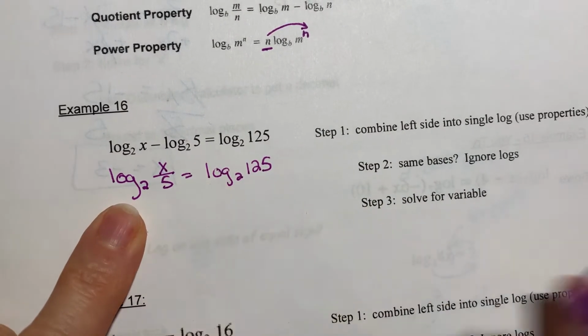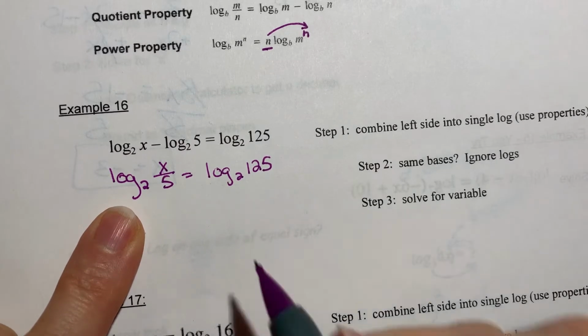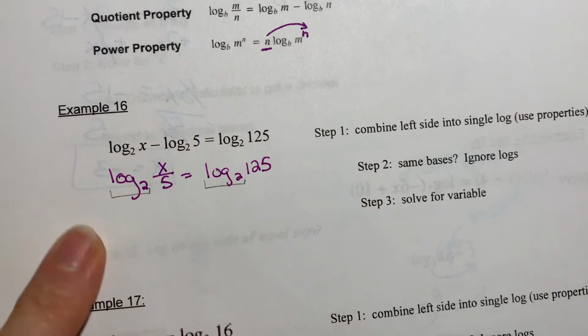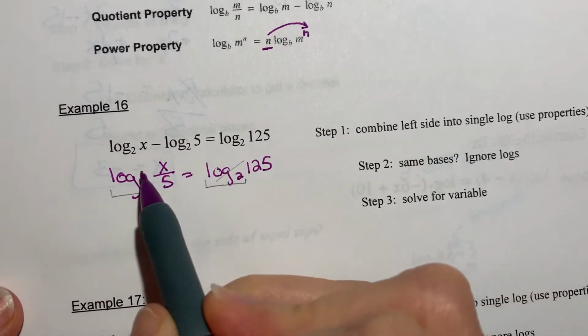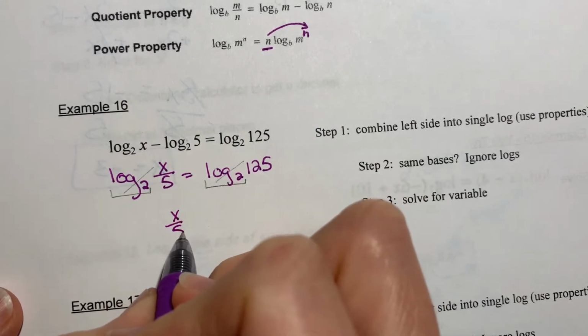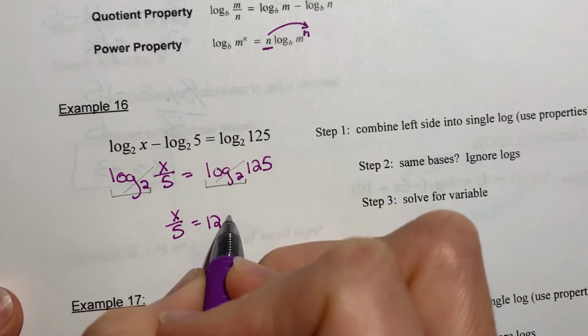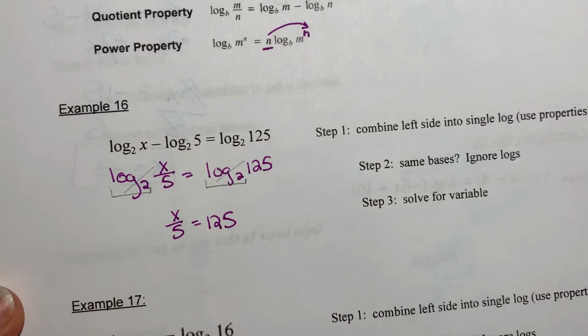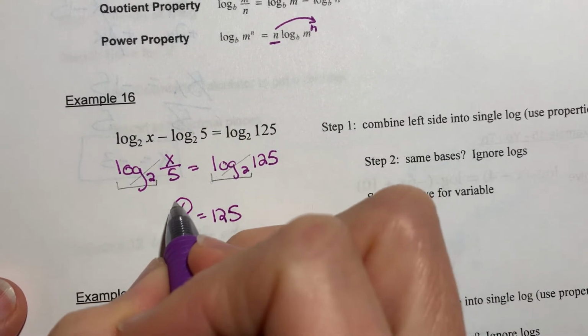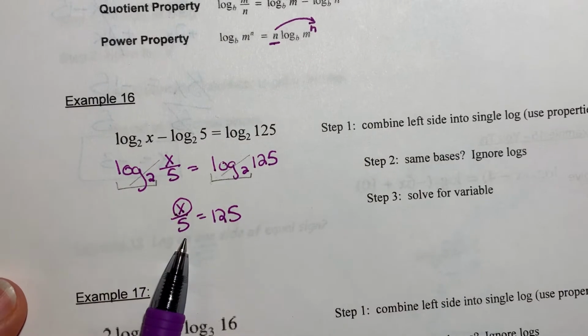Now, two logs on either side of the equal sign with the same base means I can ignore the logs and set what I'm taking the log of equal to each other. So I have this. Now I need to solve for x. If I'm trying to get x alone, I have x divided by 5.